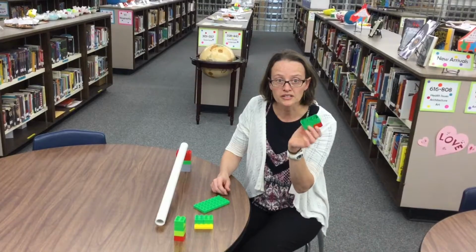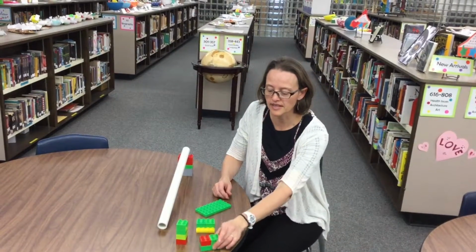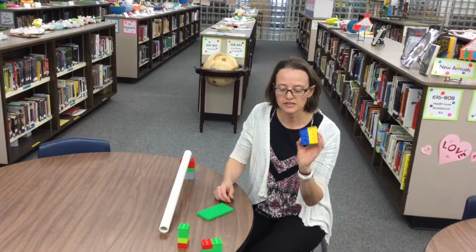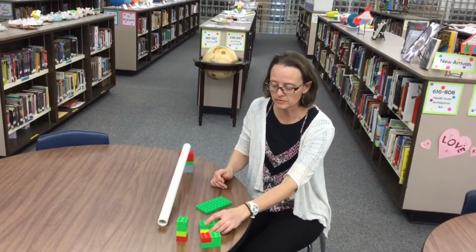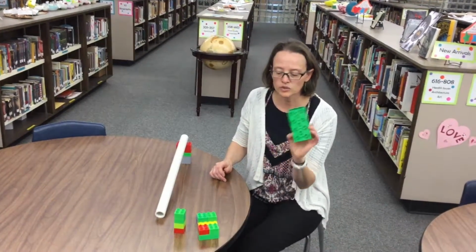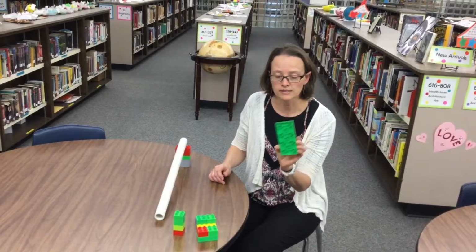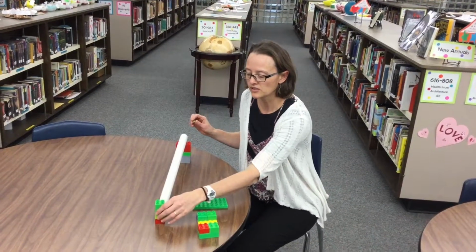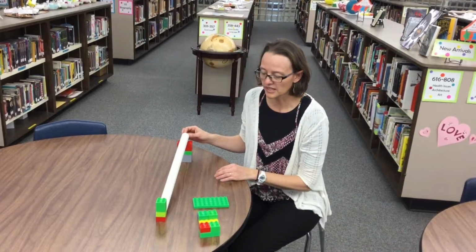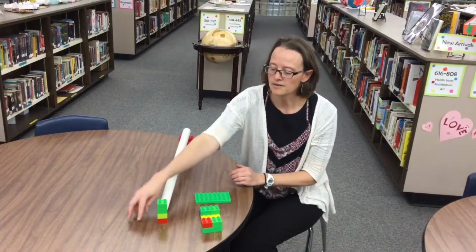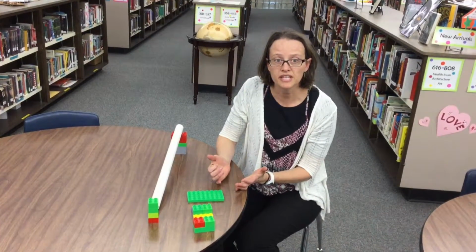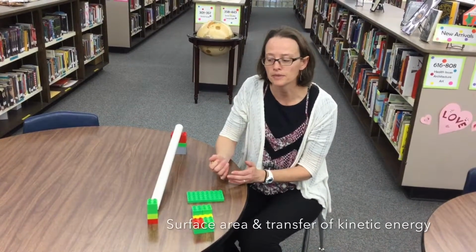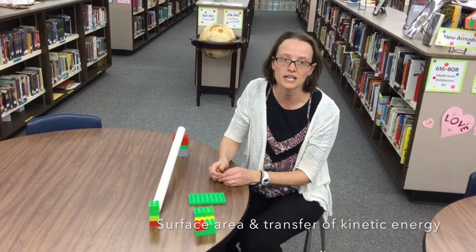Here the surface area is 2 units. The mass is the same. And then here the surface area would be 4 units, but the mass being the same. And then here it would be double that, so 8 units. And then the students could set up their investigation, collect data for all these, and see how surface area affects the transfer of kinetic energy.